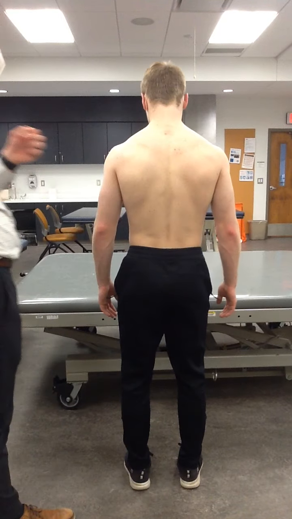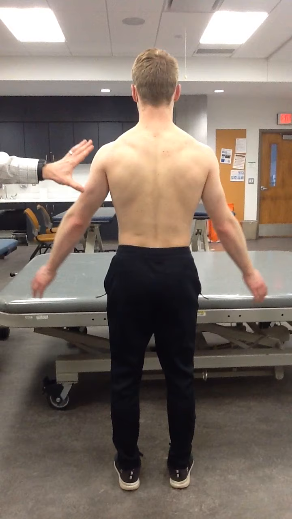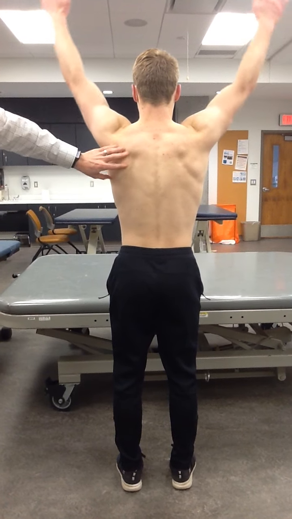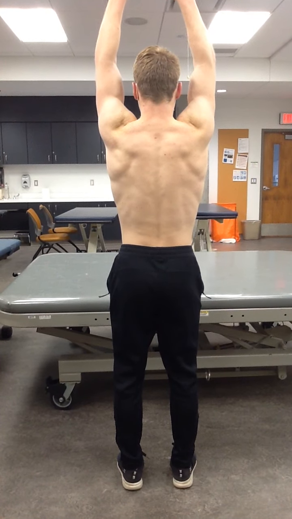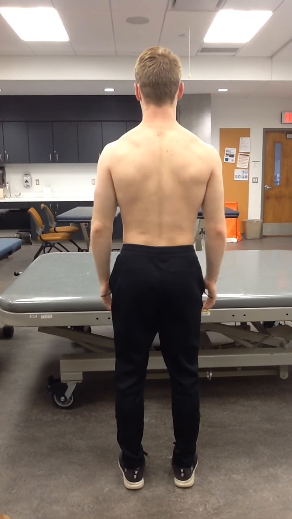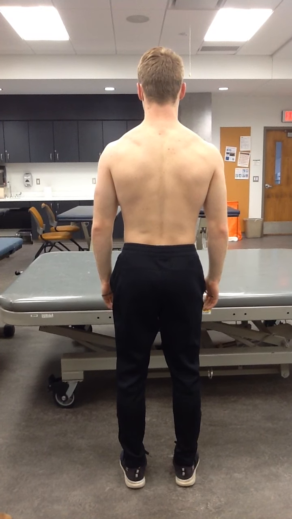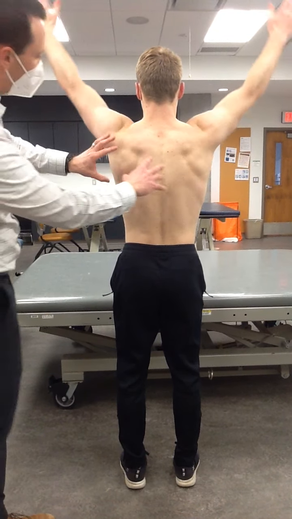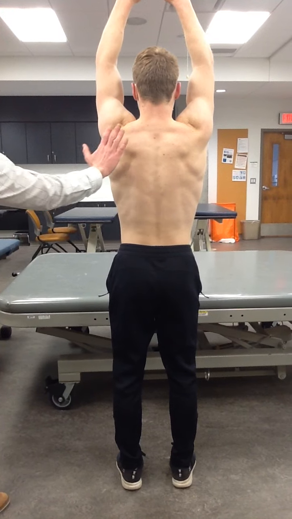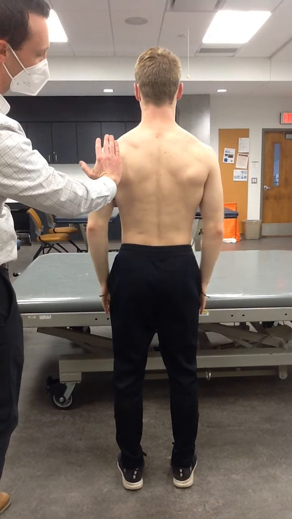We're going to just watch how Sam moves into abduction and then back into adduction. Same glenohumeral rhythm. We want 60 degrees of scapular motion. And again, we should be looking at that mid-axillary line. And then we should have about 180 degrees of glenohumeral motion. So go ahead and do that a couple times, Sam. And then I'm looking at the quality of his motion. Are his scapula upwardly rotating? Are they controlled coming back down?